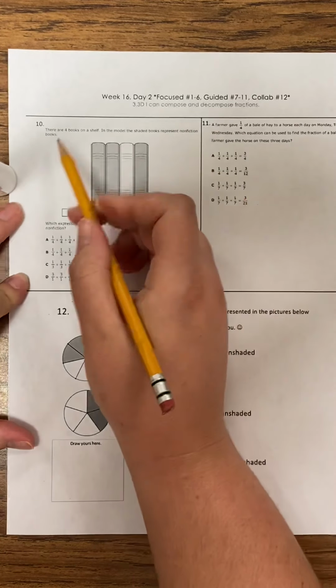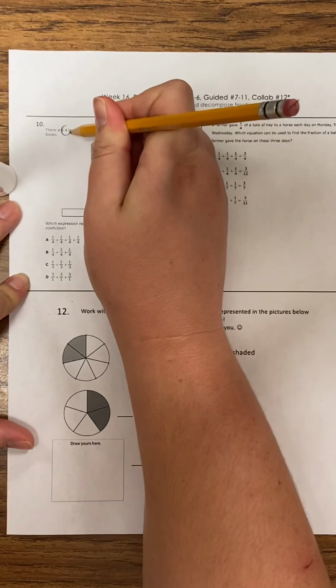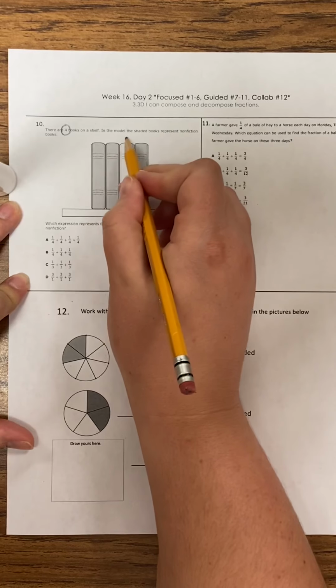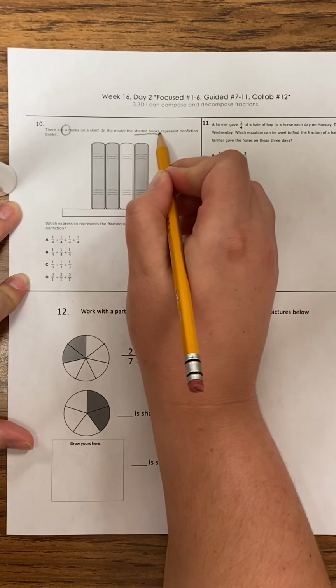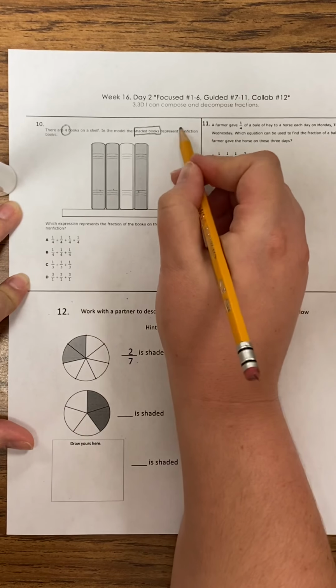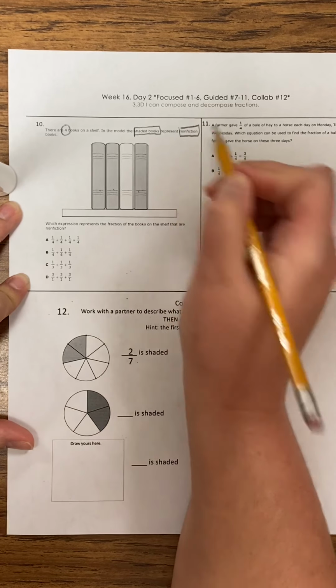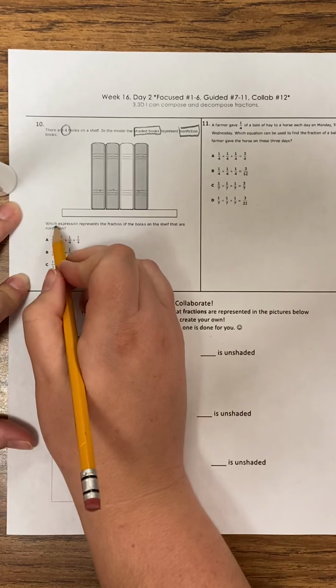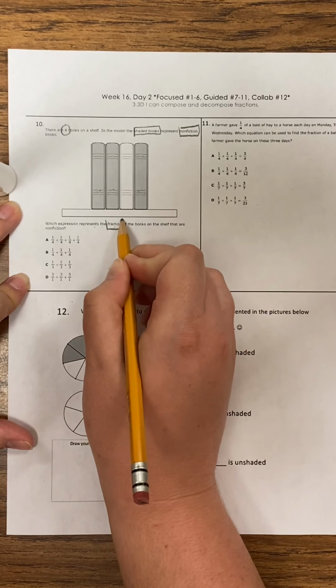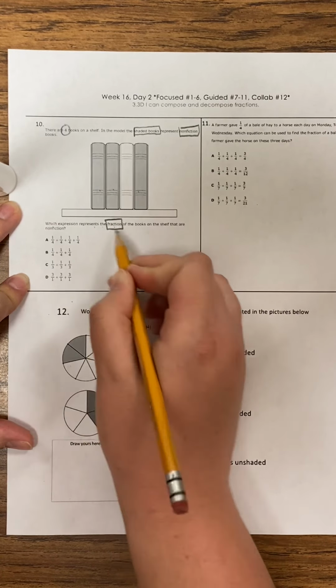Number 10. There are 4 books on a shelf. There's our visual. In the model, the shaded books, okay, clue words, shaded books represent nonfiction books. So shaded is nonfiction books. Which expression represents the fraction of the books on the shelf that are nonfiction?